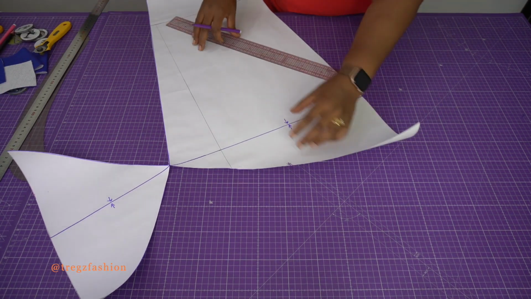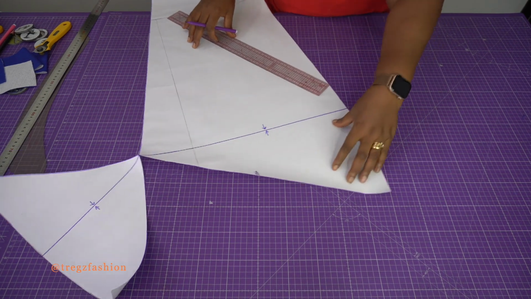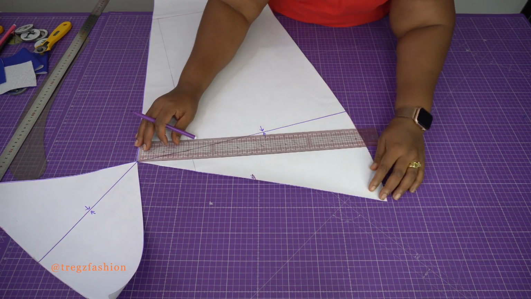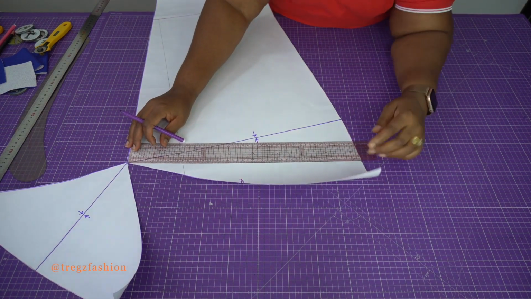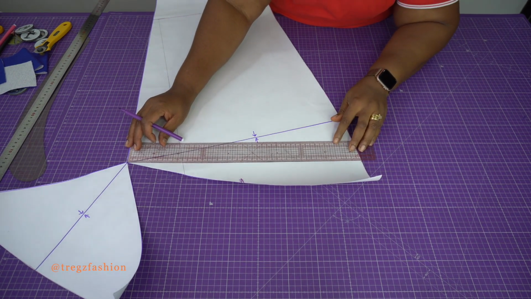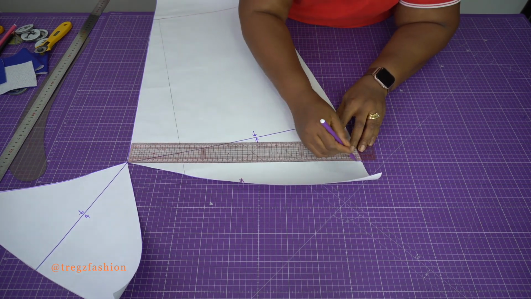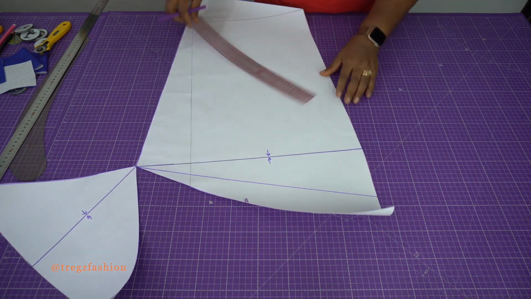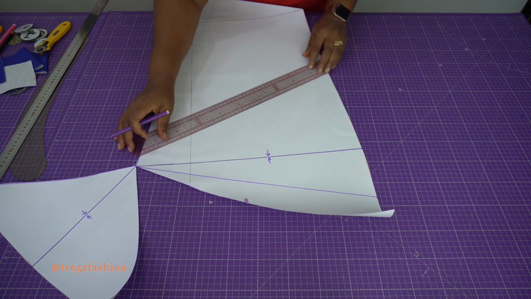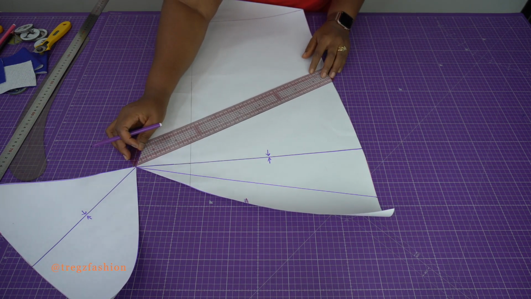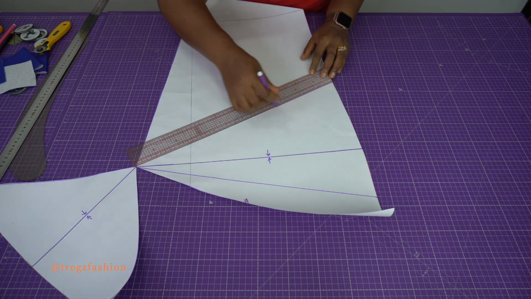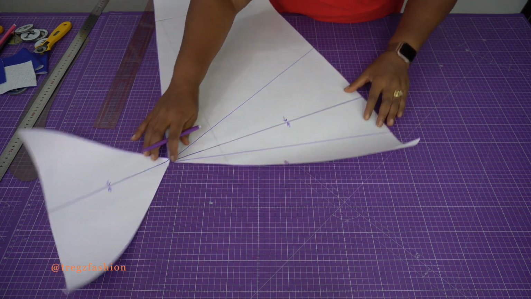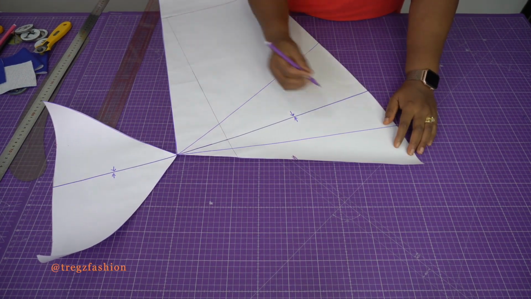So for this part, we have 2 sections here. For this part here, I'm going to divide it into 2. So I'm just going to draw my slash line. Just look for the midpoint here, and then you draw your slash line, just like this. And then you draw another slash line. You divide this part into 2 as well, and then you draw your slash line just like this.